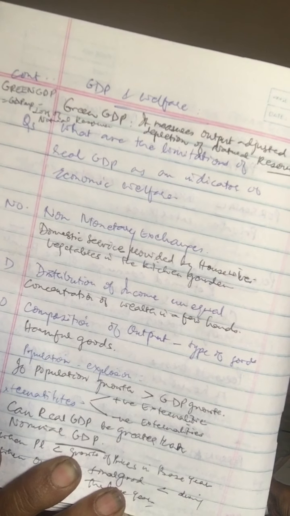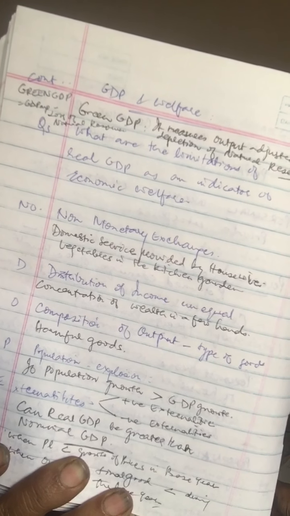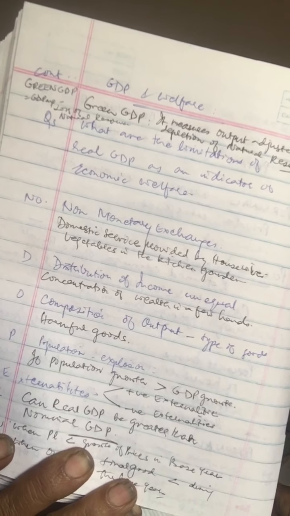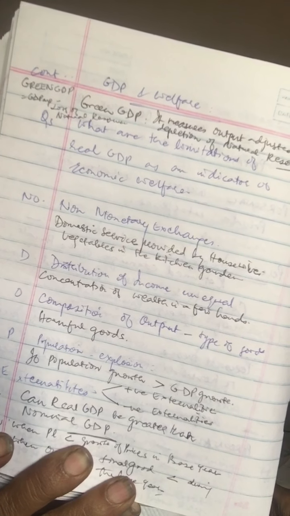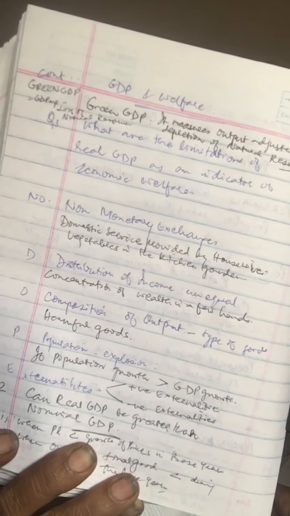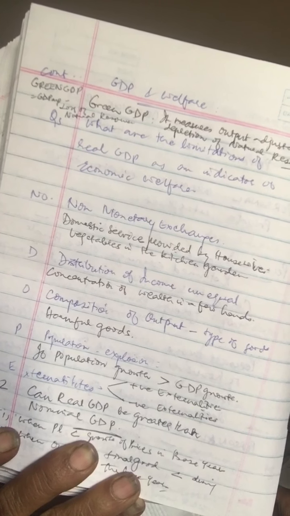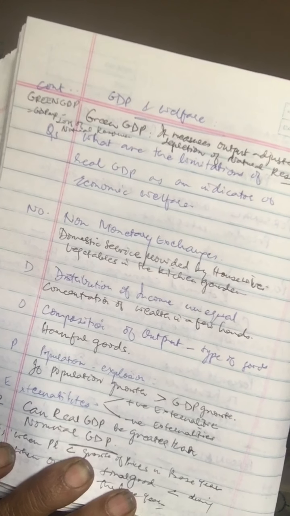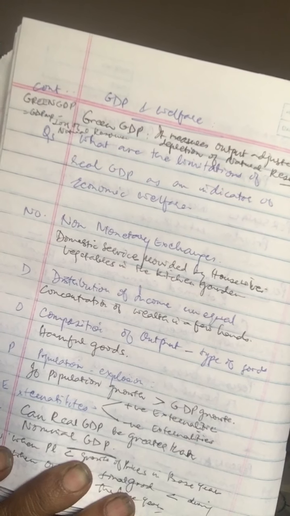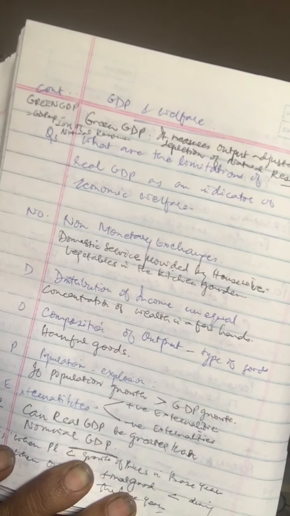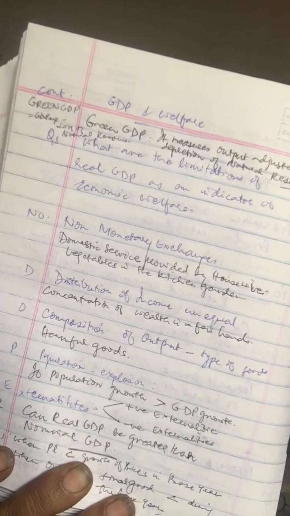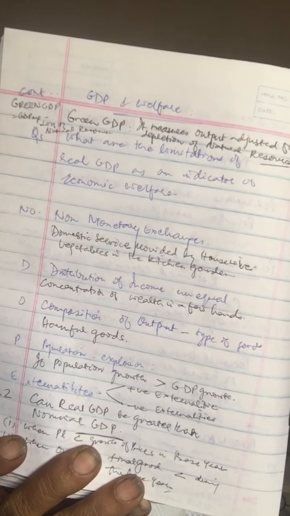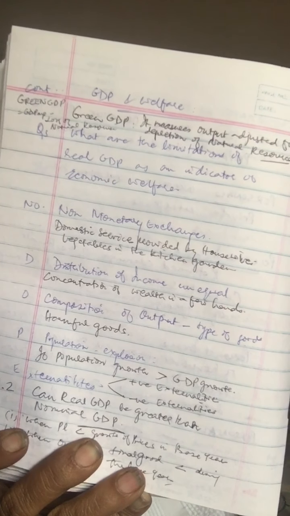Then D is distribution of income, that is unequal. Regarding this, the wealth is concentrated only in a few hands. For the rest of the people, maybe income has really fallen. So the welfare of the entire country cannot be said to have increased. And actually, seeing where we stand today with the pandemic, corona or COVID-19, I think we have to rewrite the entire economy, or the challenges that the Indian economy faces today in this context. Anyway, this gives us some idea about what is welfare.